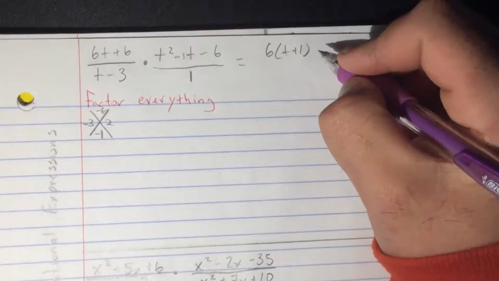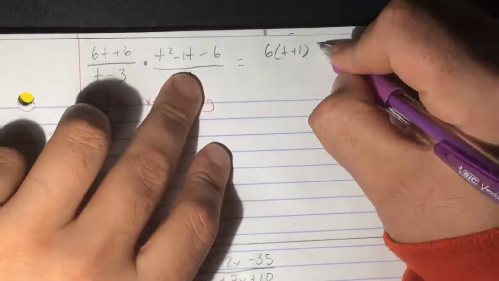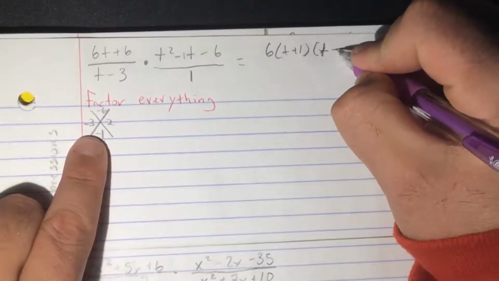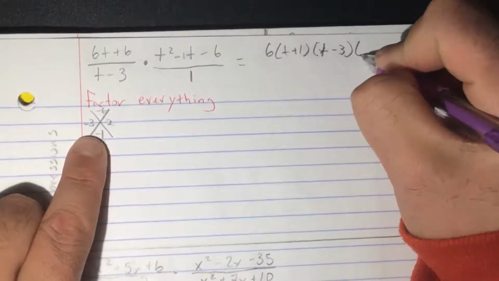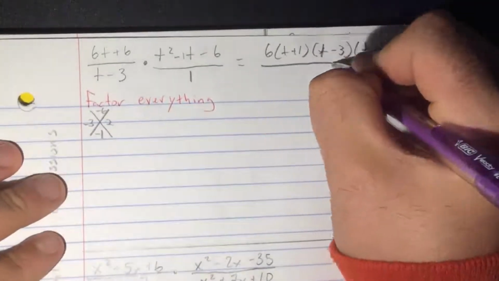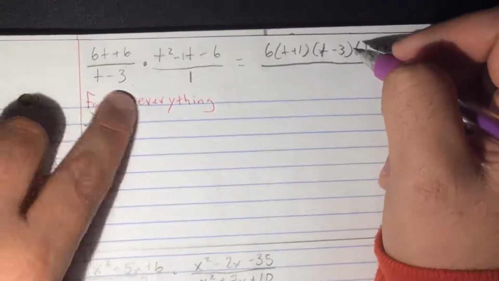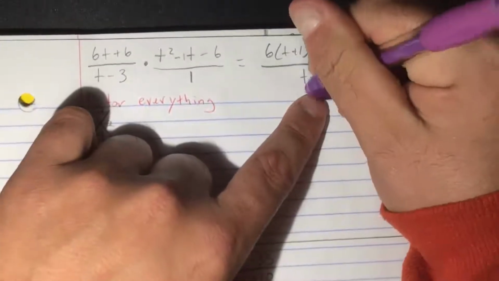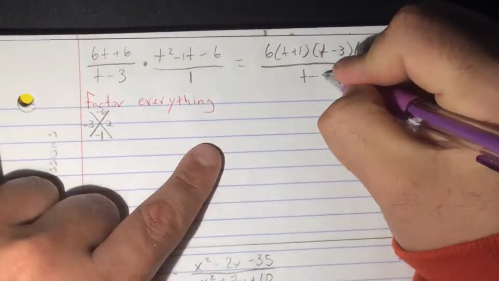So that means we're going to multiply this here by t minus 3 and t plus 2. And this is going to be all over t minus 3 times 1, or just t minus 3.